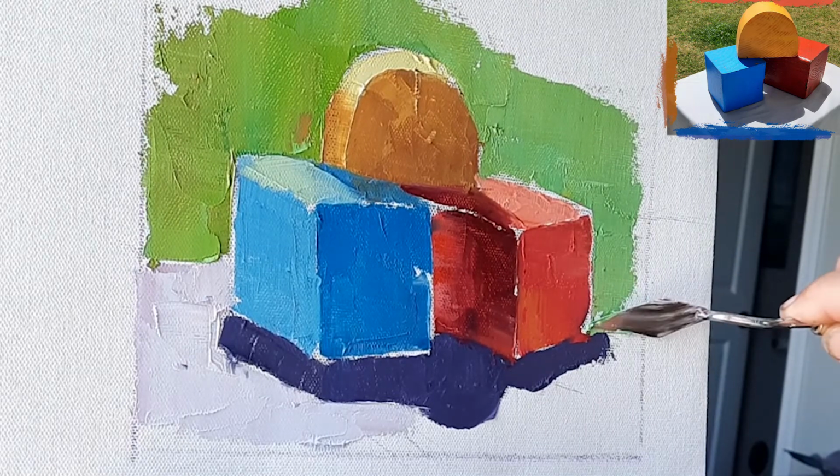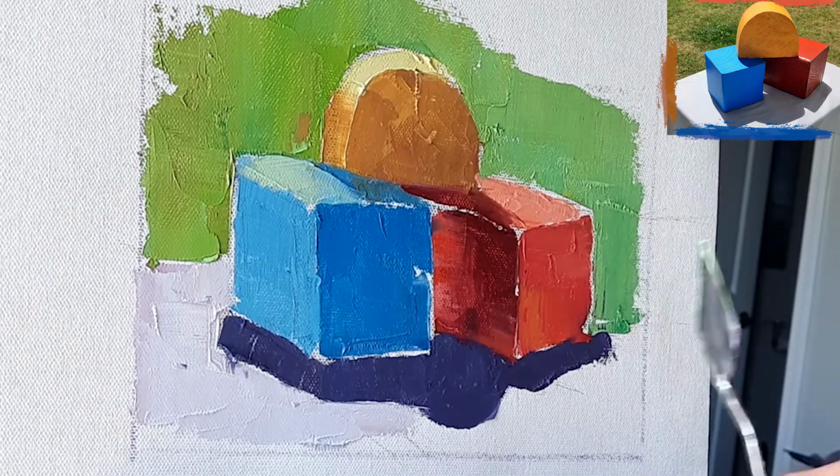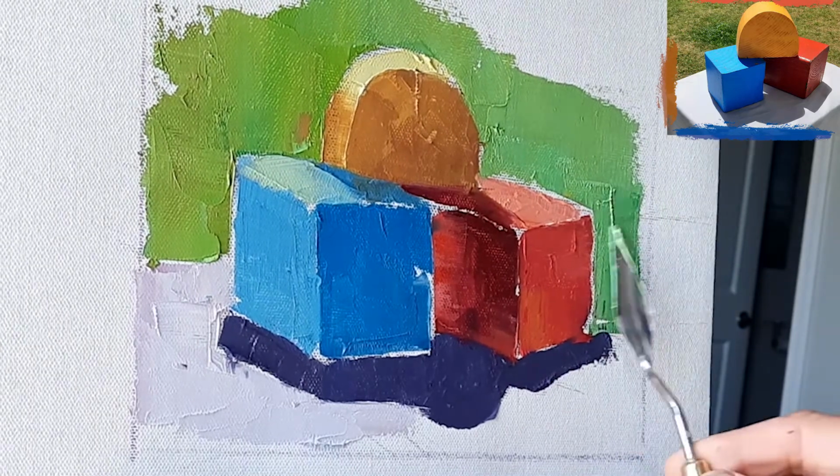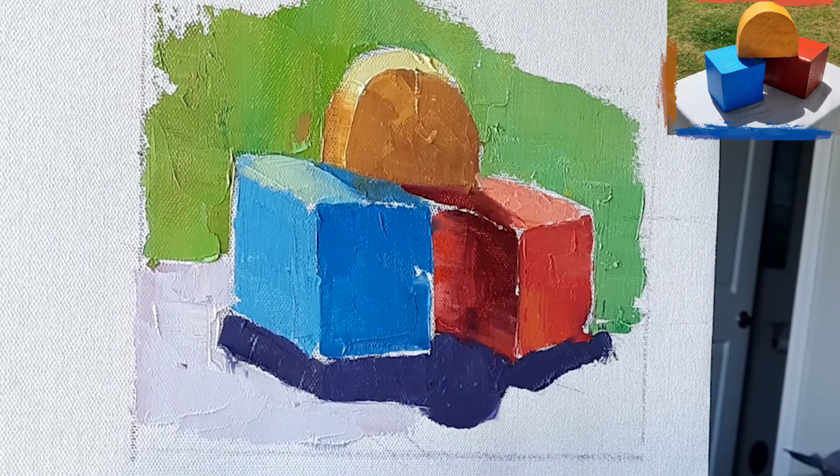Any yellow would do. Okay, I went too far with this green. Okay, this looks pretty nice. Right on.